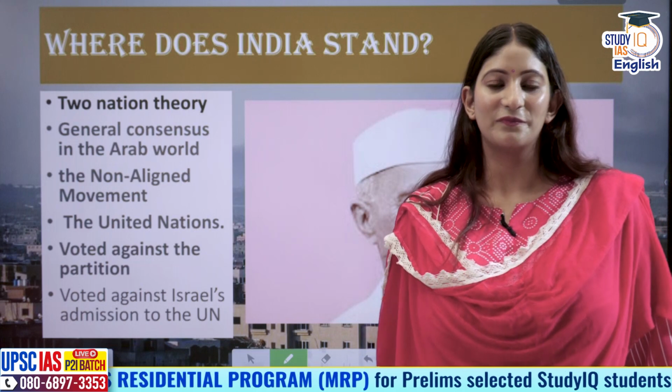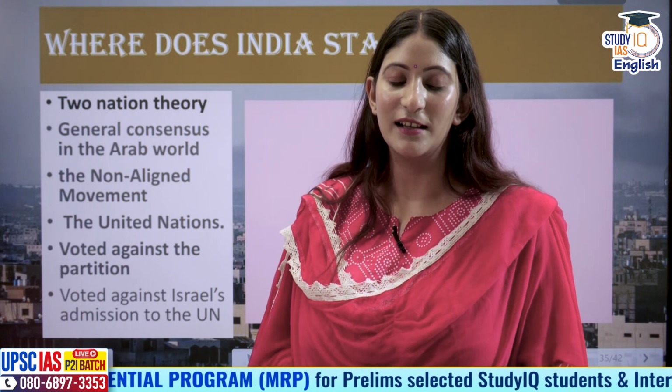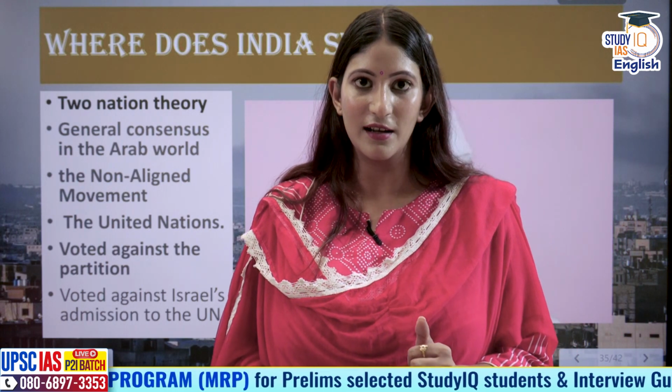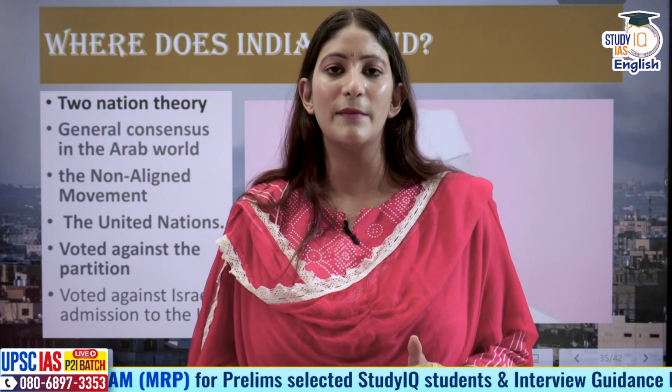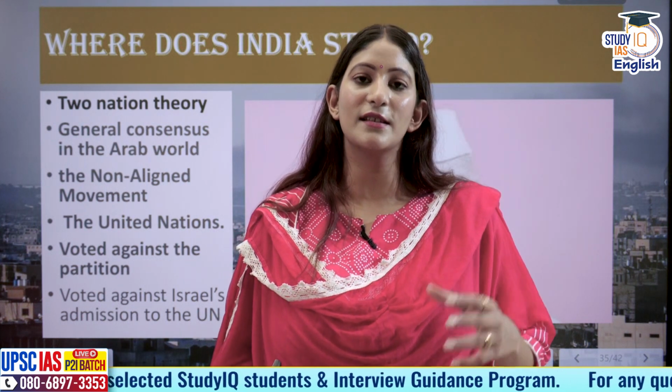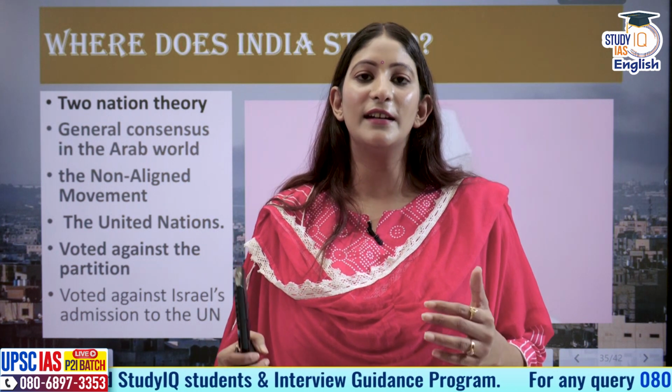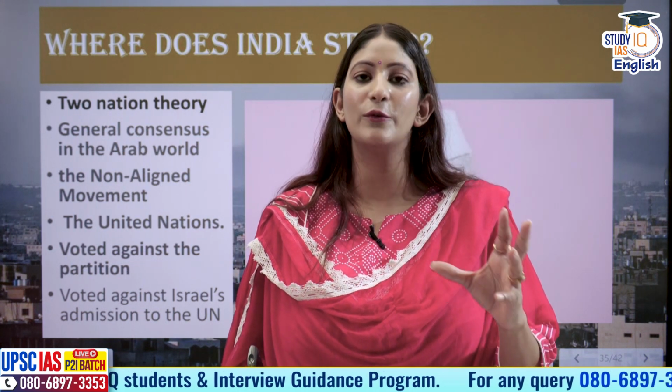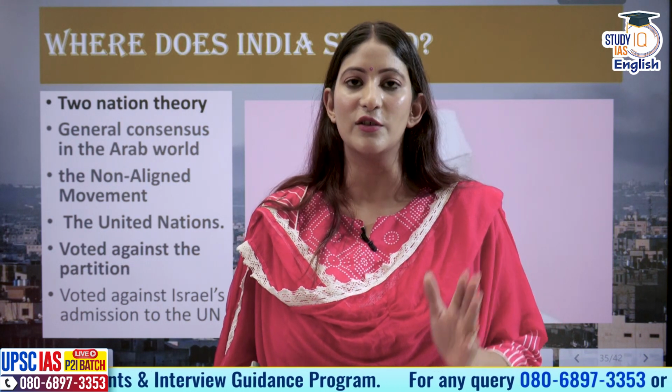Then comes India. When India knew that Israel is being created, and Palestine is being created maybe on the basis of religion, India was already a wounded and very disheartened person, if we take India as an individual.